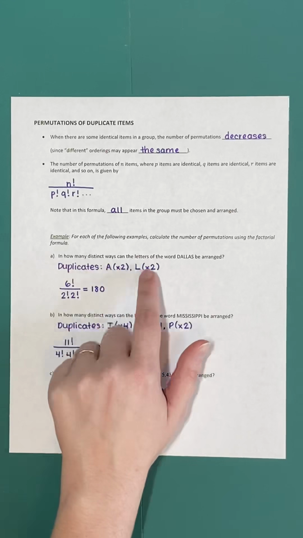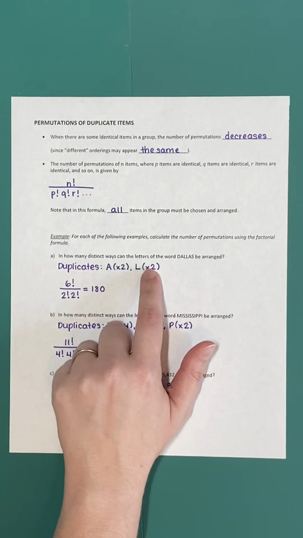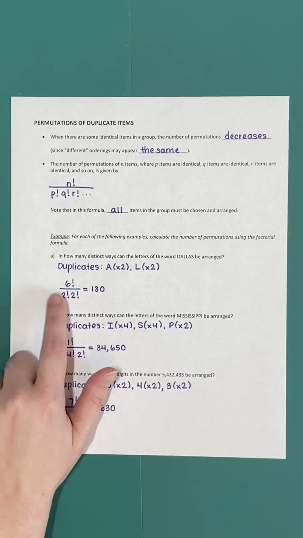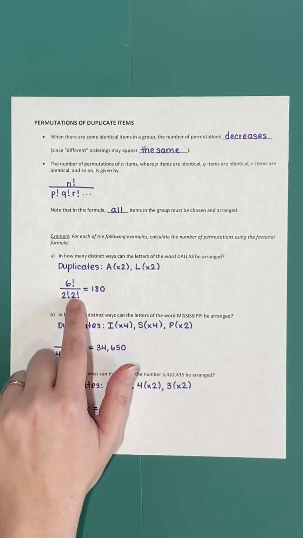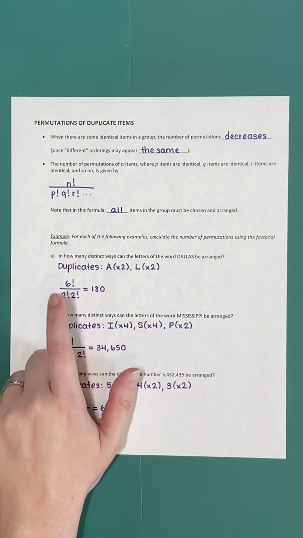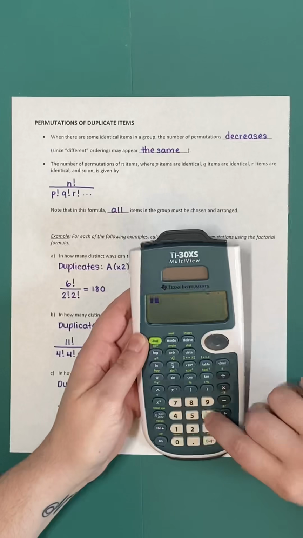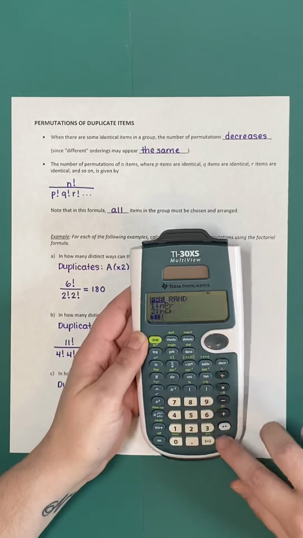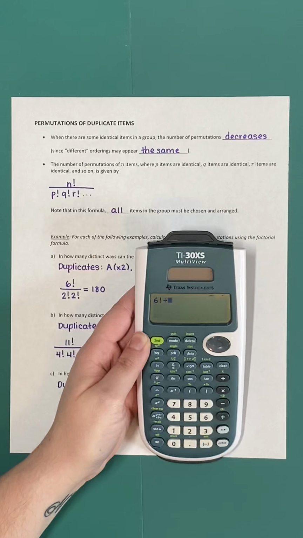And then we have 2 sets of duplicates. Each of them has 2 elements in the set. So we're dividing by 2 factorial because there are 2 A's, and then 2 factorial because there's 2 L's. We're taking the product of that. Now there is no button on your calculator for this. You will have to do this just using the factorial buttons. But in this case, our numbers are small enough that we can do this in a pretty straightforward way. So we're taking 6 factorial divided by 2 factorial, 2 factorial.